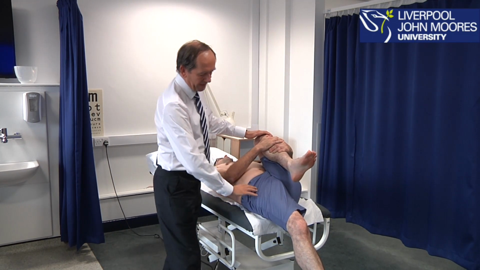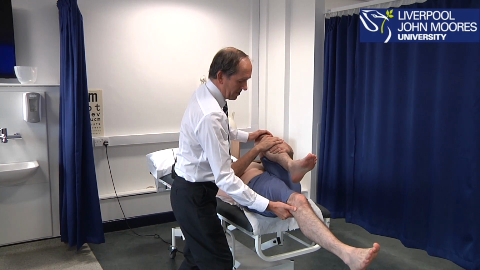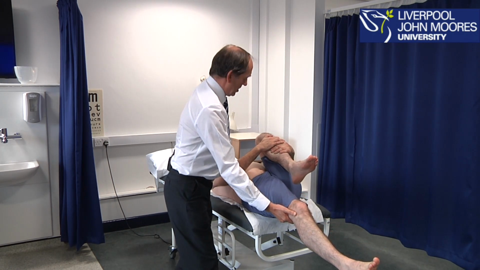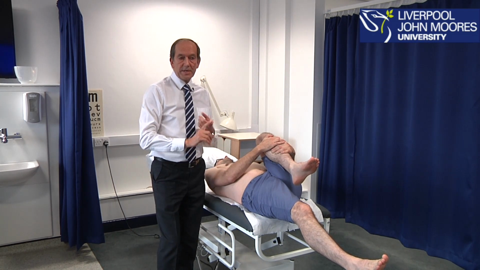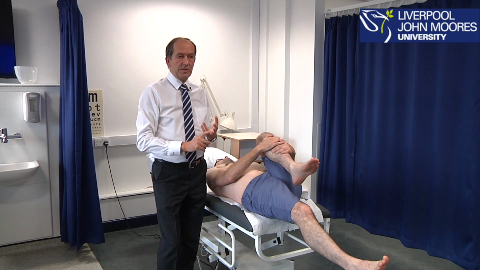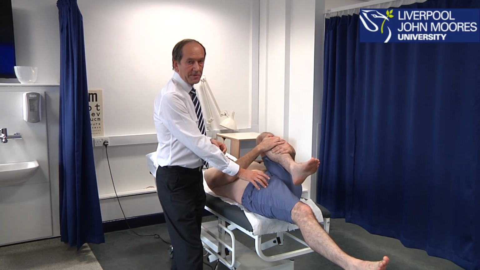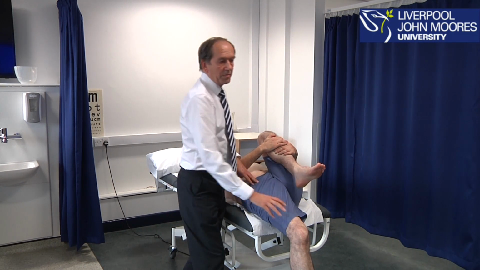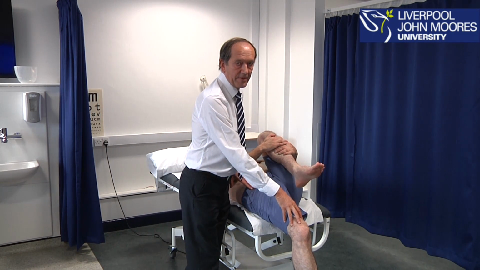And what we're looking for is, is this straight, or is the hip in a slightly flexed position? Now, this can be slightly flexed due to a number of different things. One is a tight iliopsoas. The other is some intrinsic hip pathology, such as osteoarthritis. The difference between the two: if it's tight iliopsoas, you can overcome it by just a little bit of pressure. But if it's an intrinsic hip pathology, usually it's a solid end feel.